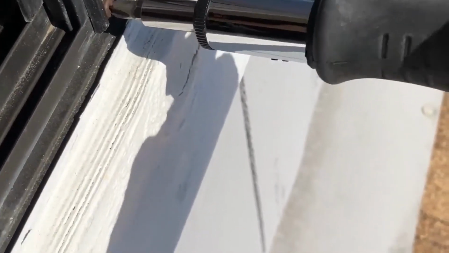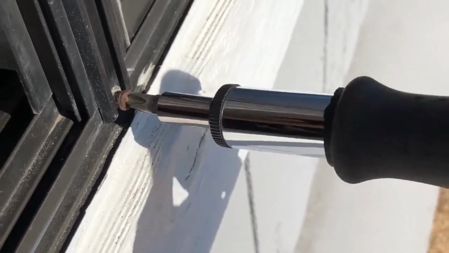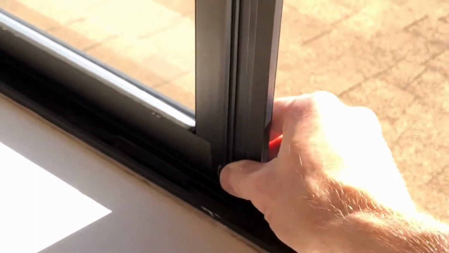This is a screwdriver. See how easy that is? Okay, so now that I've got the screws free, just wiggle this piece and it comes free. Just slide that out.